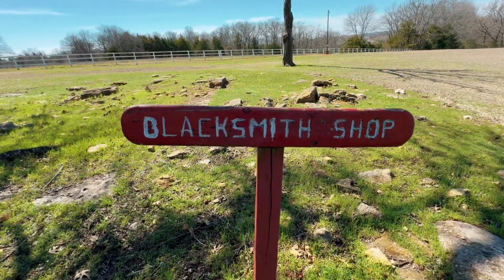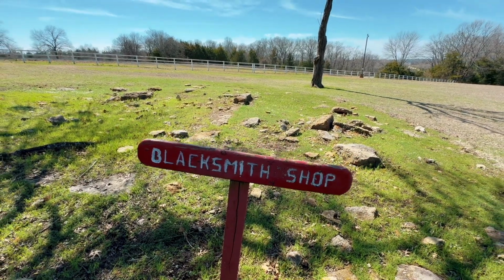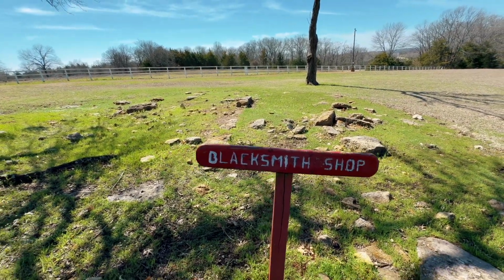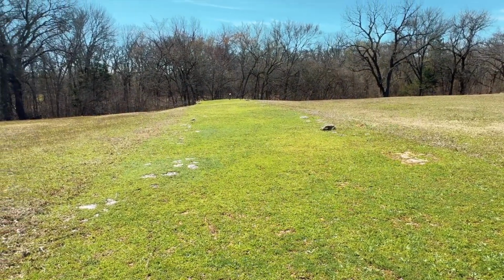The interesting thing is the blacksmith shop that you see currently is a recreation. However, they do have the foundation for the original blacksmith shop right behind that. Currently walking through what used to be the stables. And at the end of the stables, there's another sign, so we're trying to figure out exactly what that is.